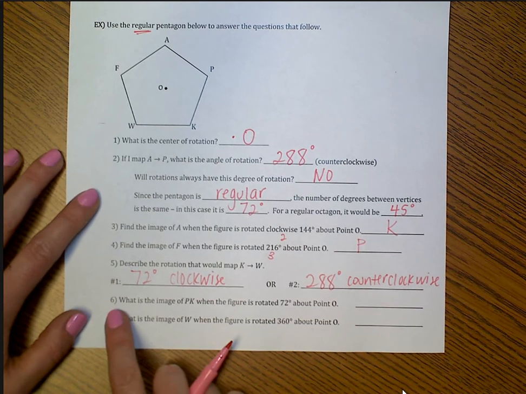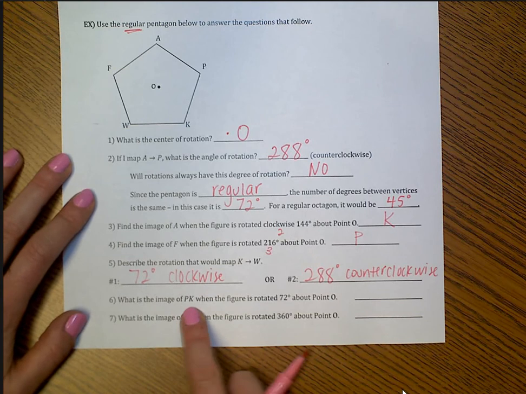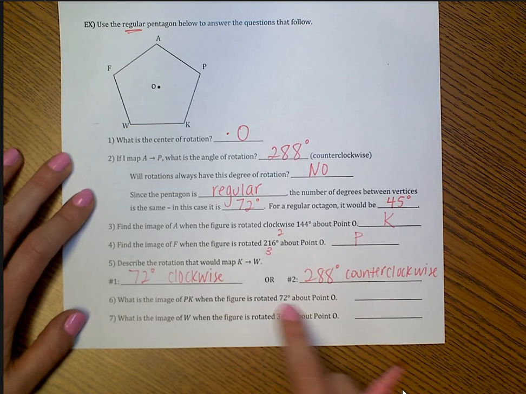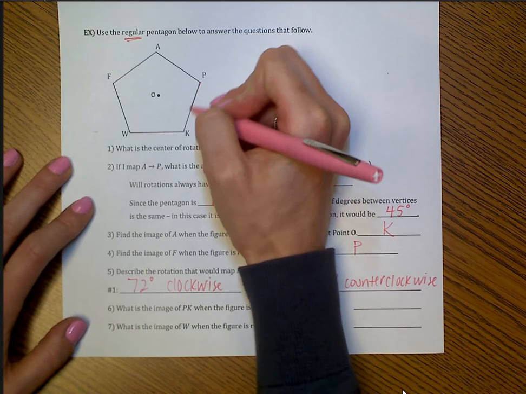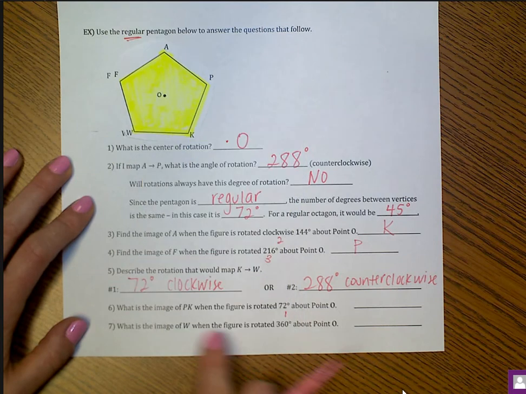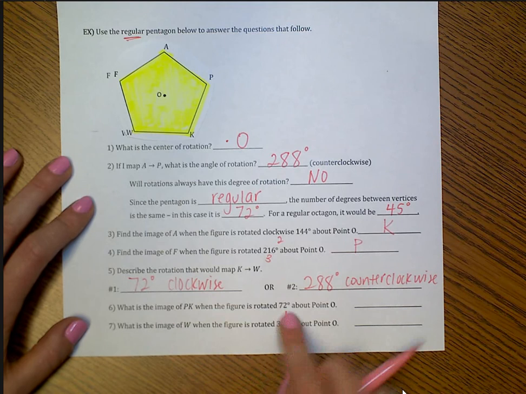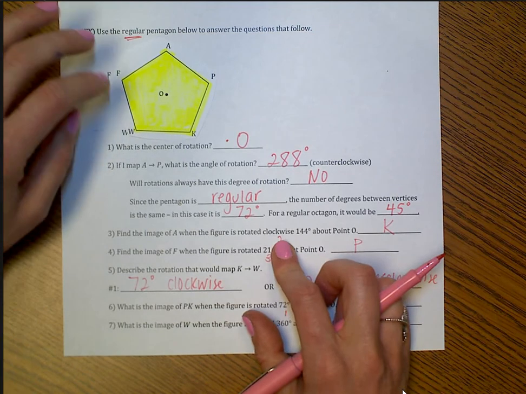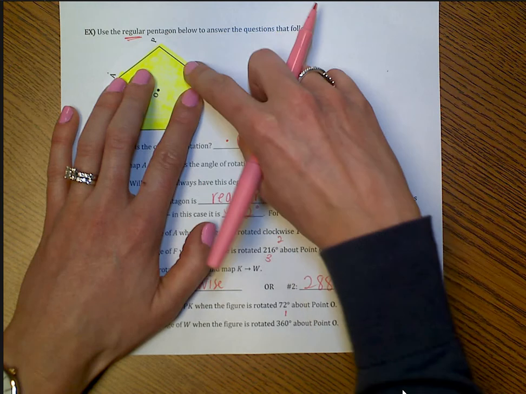Number 6 says, what's the image? So where do you land PK when the figure is rotated 1 turn about point O? So here's PK. And I want to know, it doesn't say, so I'm assuming it's counterclockwise. If I go counterclockwise 1 turn, so I would go this way, and PK would be right here, which is AP now.